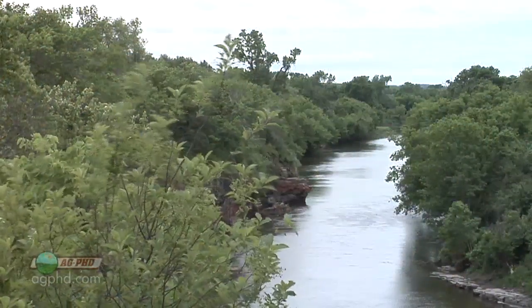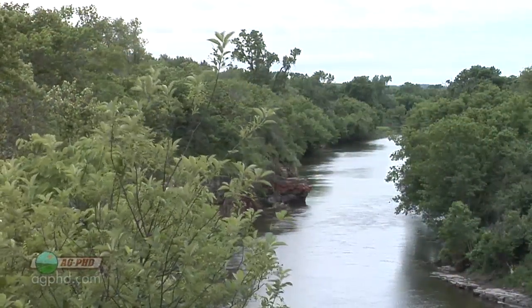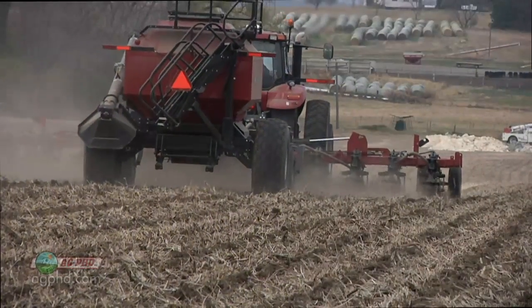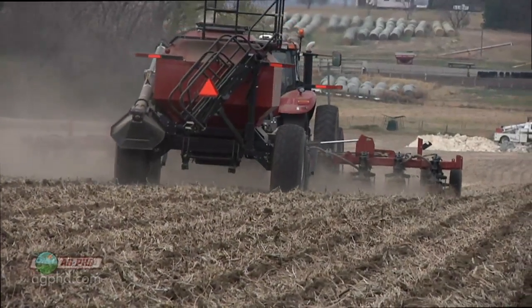It's also more efficient then. If you're going to be using less fertilizer, it's safer for the environment. Obviously, we're using less fertilizer. We don't have to worry about as much loss then if we're putting fewer nutrients out in the field.